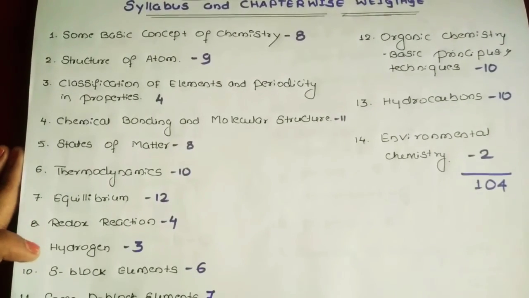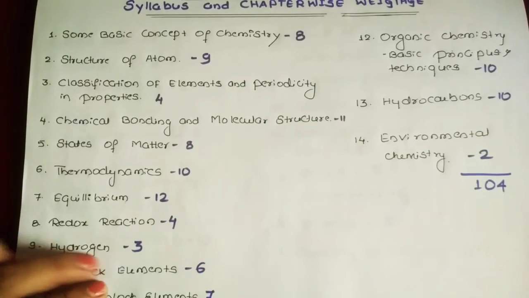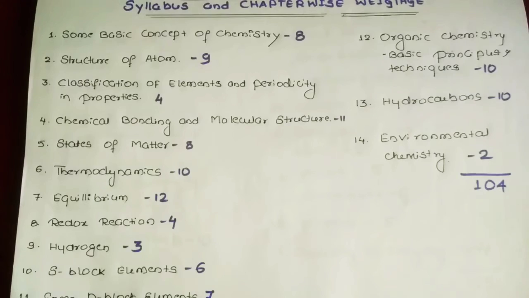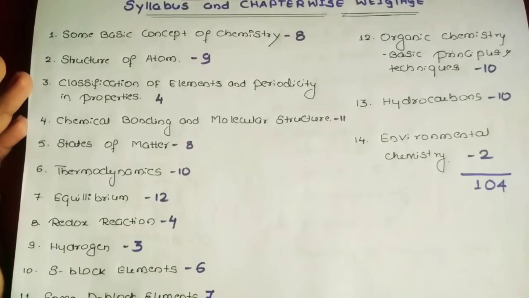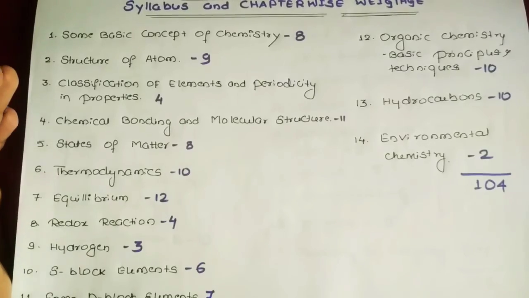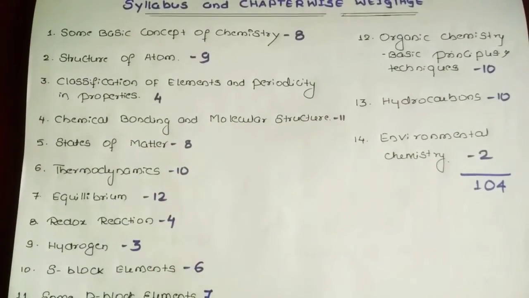So next is hydrogen. We'll cover complete details about hydrogen, like its atomic number, electronic configuration, the compounds of hydrogen, and the reactions of hydrogen. Everything we're going to study under this topic. The weightage is very low, around 3 marks.